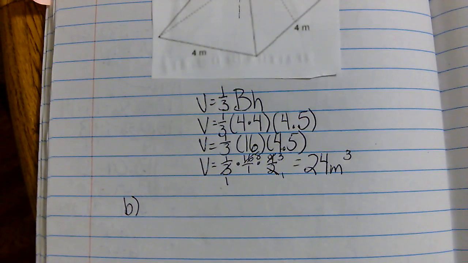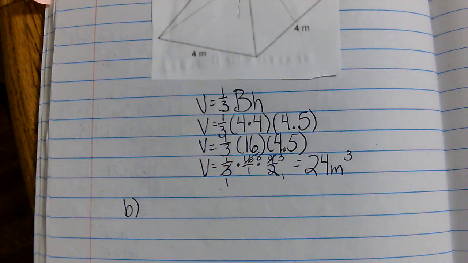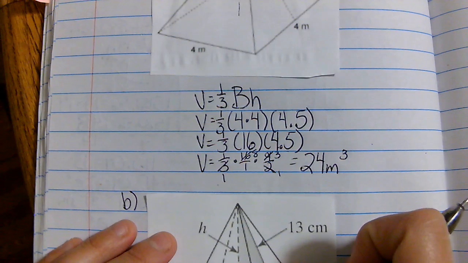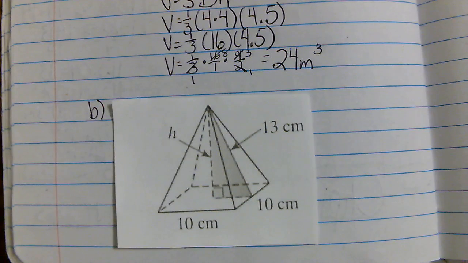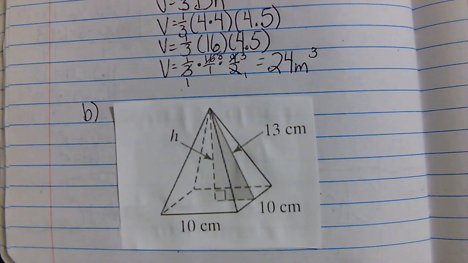Now this one's going to be a little bit different because actually this past one was originally like this until I had you put in the 4.5, but this one is going to be a little bit different because I'm not going to tell you what the height is, but we are going to figure it out. So let's go ahead. I'm going to pause and glue this in.